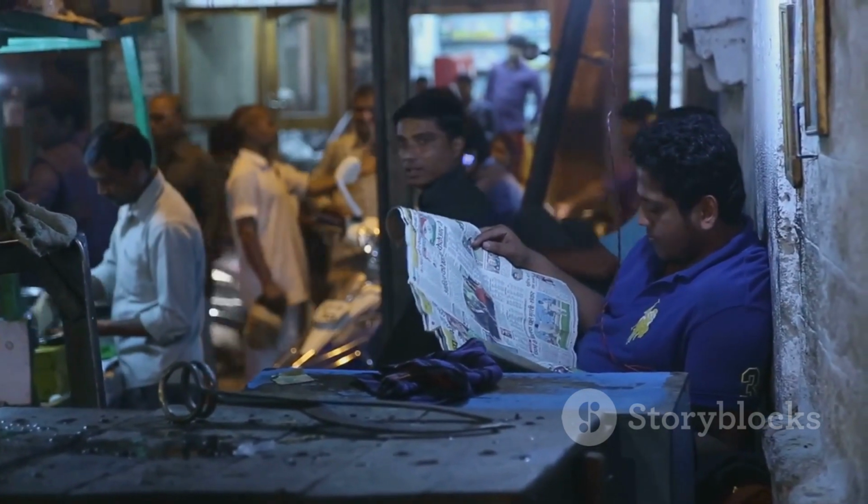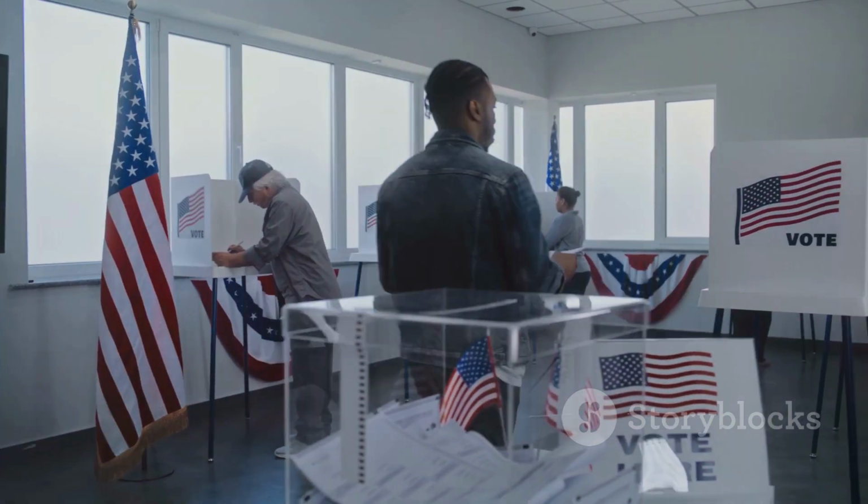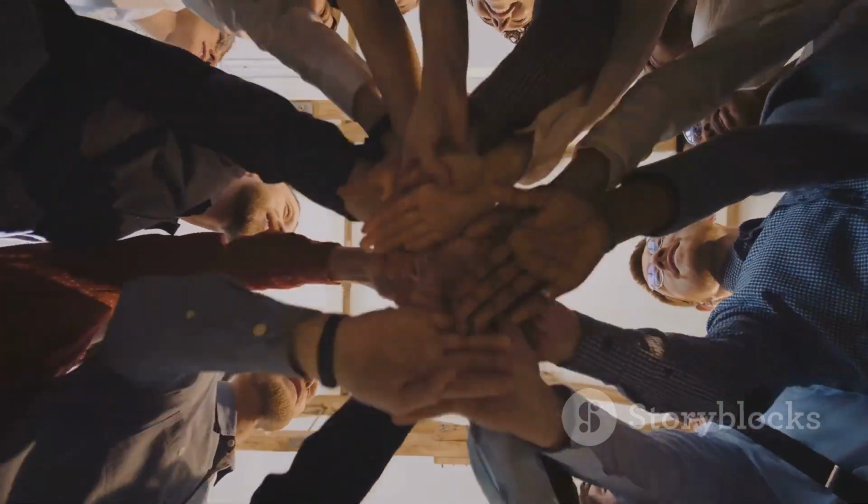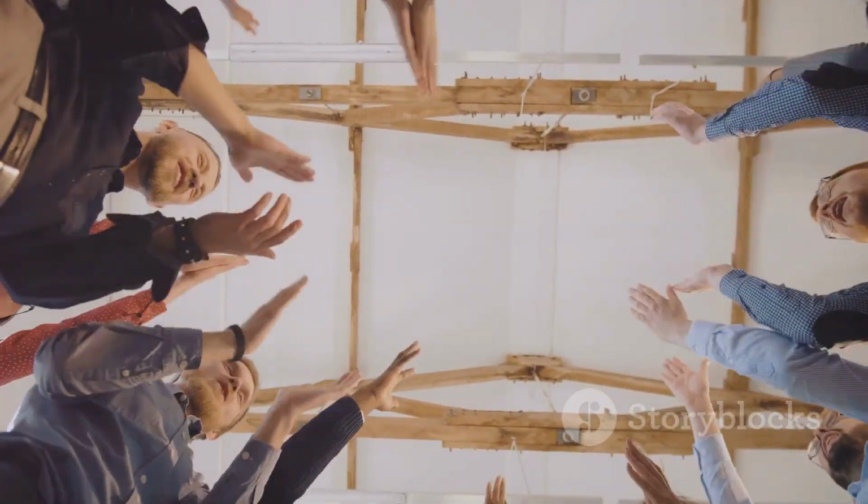By learning about economics, we can become more informed citizens. We can engage in meaningful discussions about the challenges facing our society. We can contribute to creating a more prosperous and equitable future for all.